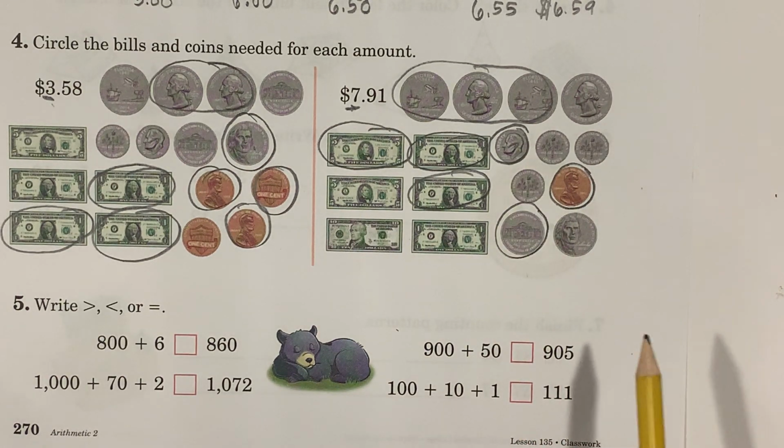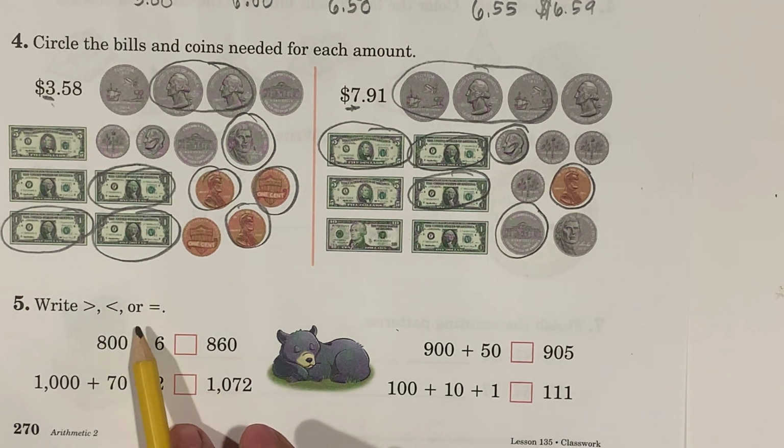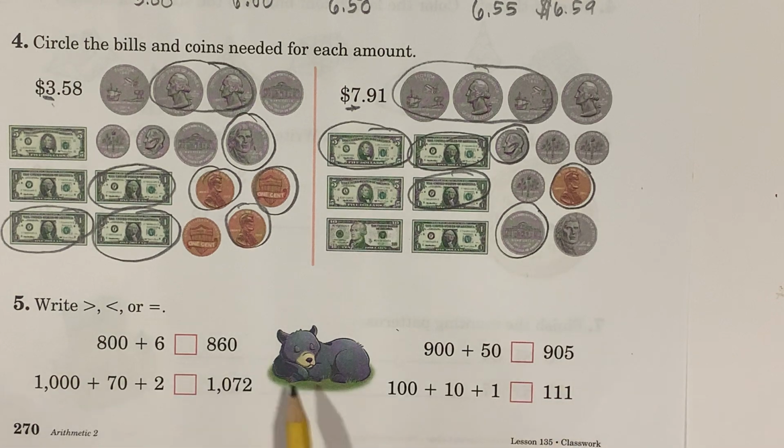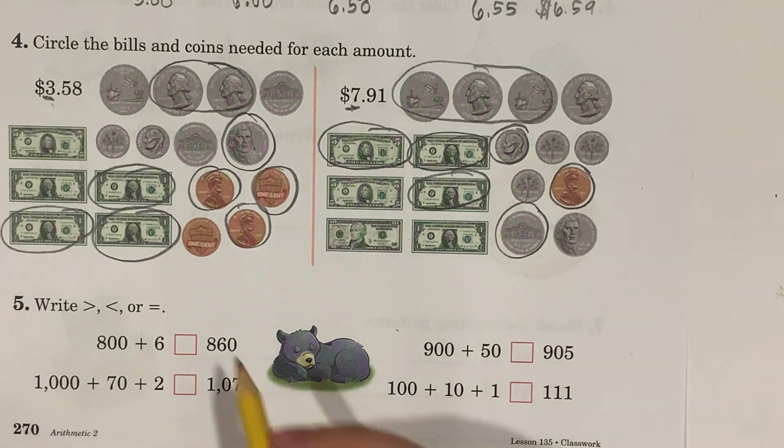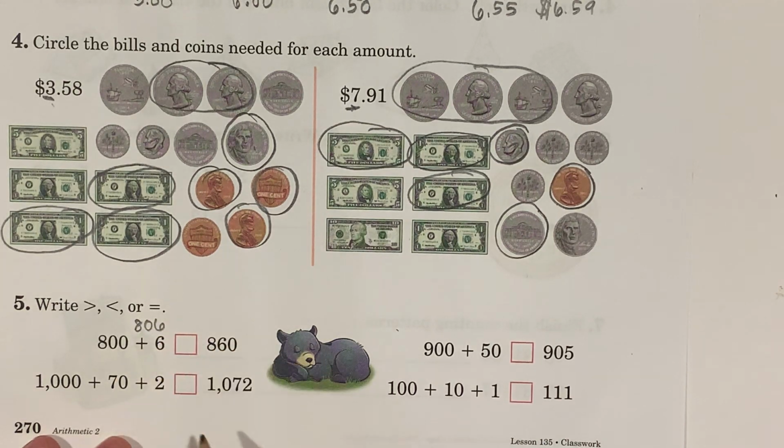Good. Okay, for number 5, we're going to use our greater than, less than, or equal to signs to finish the problems. What I like to do is I like to add these 2 up and write it on top, so when you go through to mark greater than or less than, you kind of already know what you're working with. So 800 plus 6 is 806.